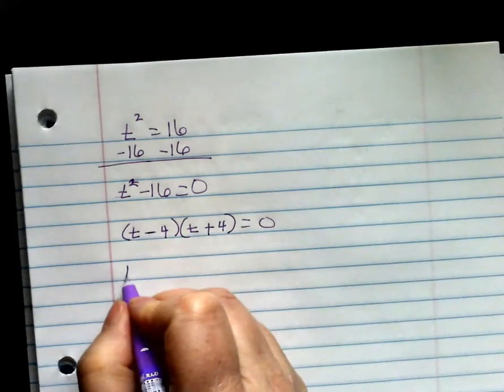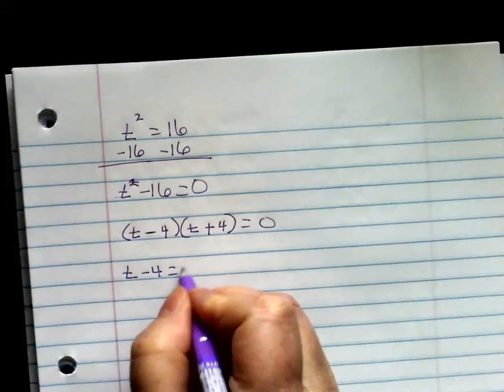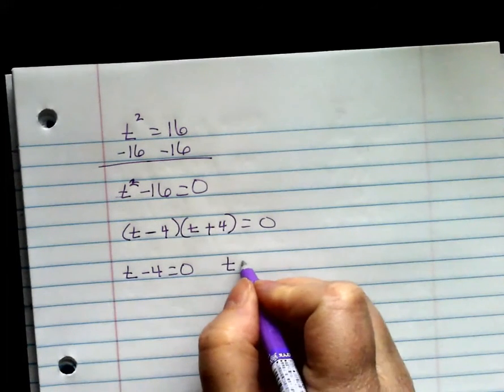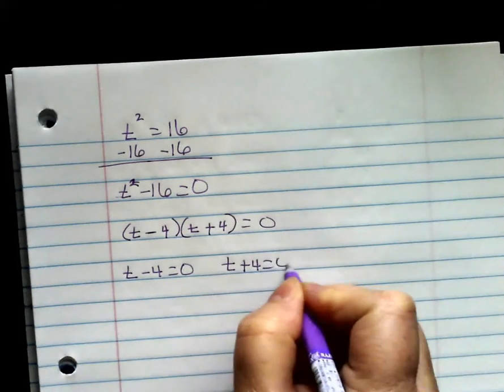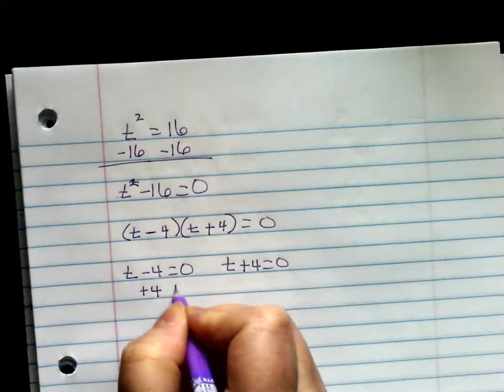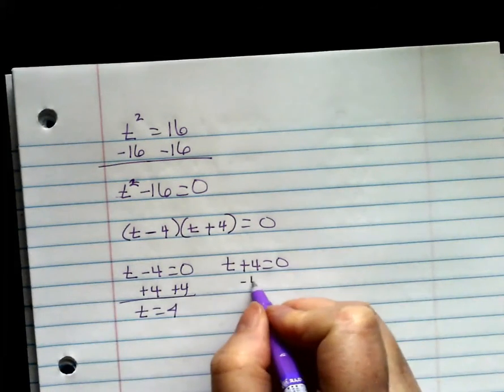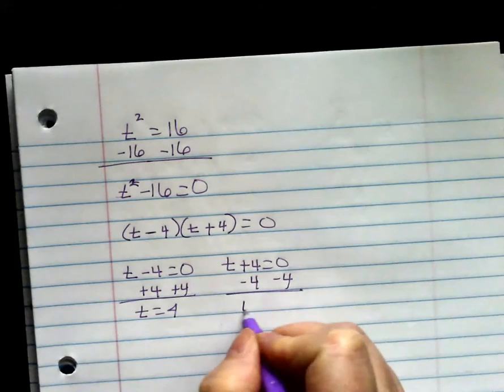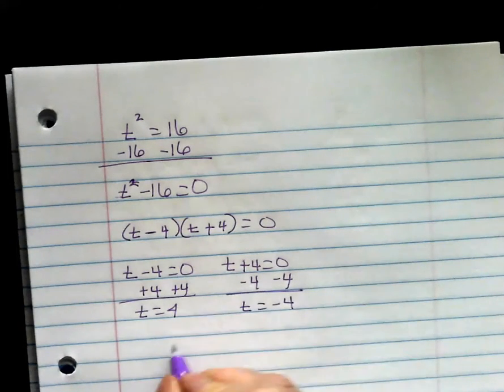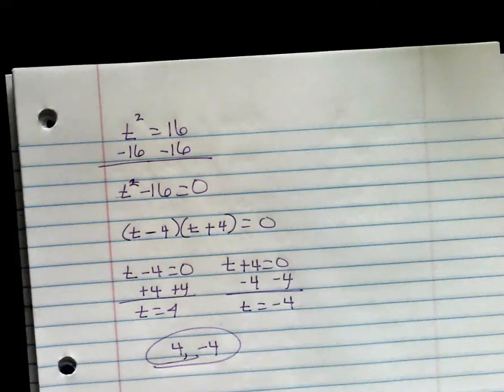Now we split it. t minus 4 equals 0. t plus 4 equals 0. Add 4 to both sides, t equals 4. Subtract 4 from both sides, t equals negative 4. So you have 4 and negative 4 as your answer.